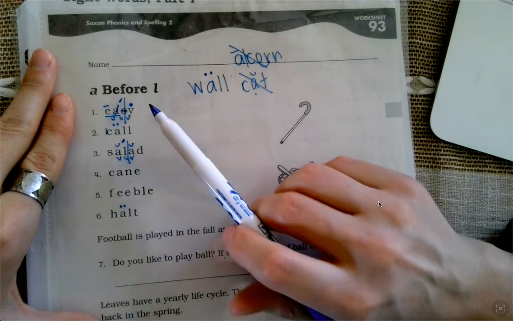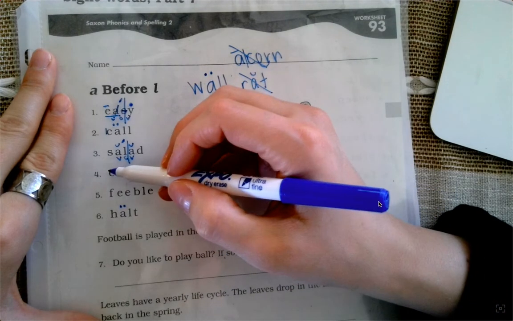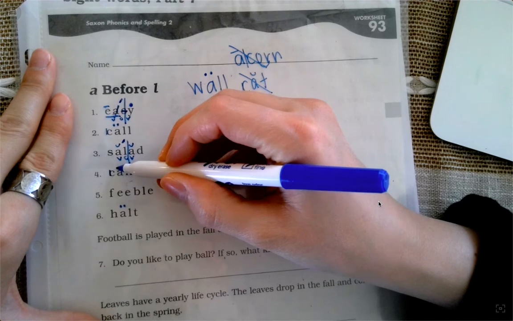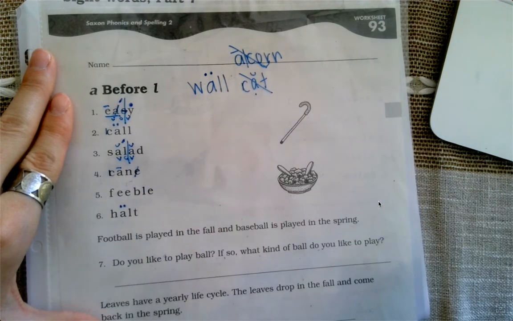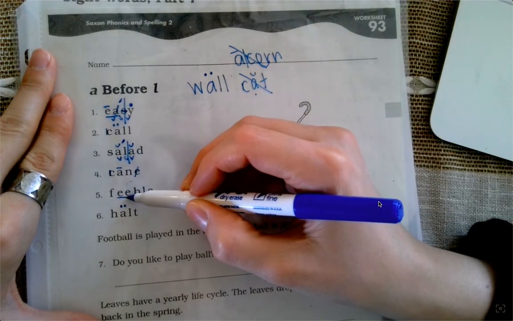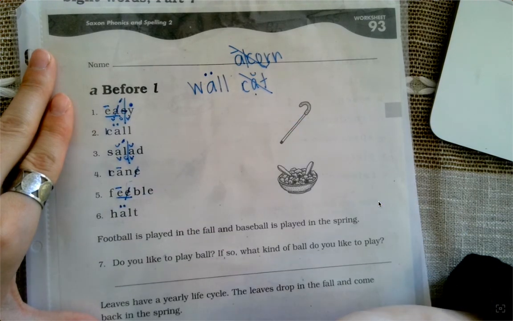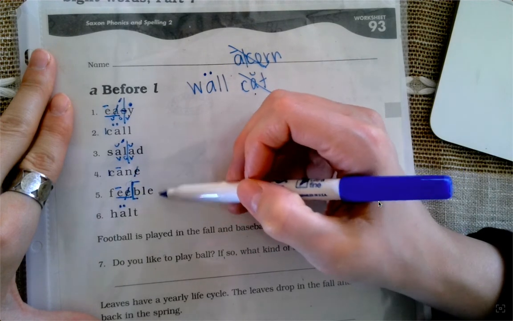All right, let's move down to number 4, cane. This one's a lot more simple. So we have a K sound, K back. A is long, and then we have no E sound, so cane. That's it. Okay, number 5, feeble. We have EE, it's a digraph, long, cross it out. And then BLE, that is a final stable syllable. So simply just bracket it in, and you can cross out that E.